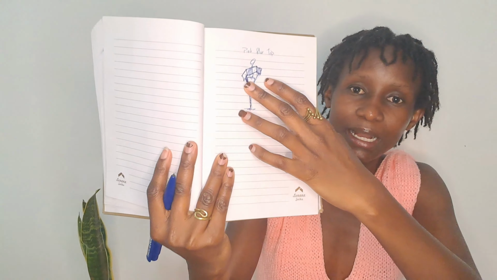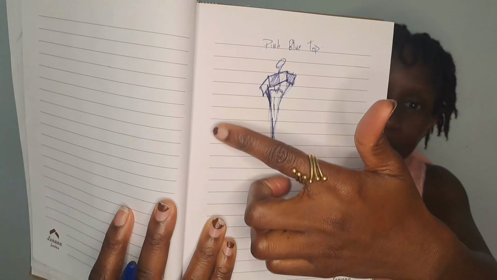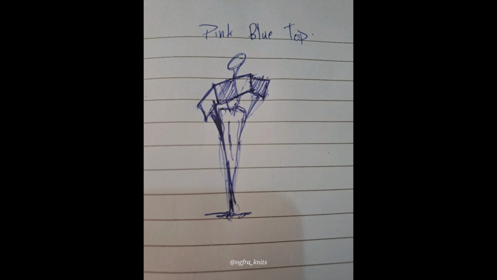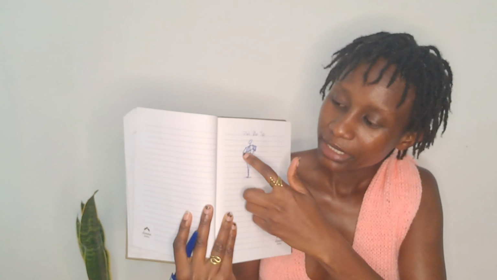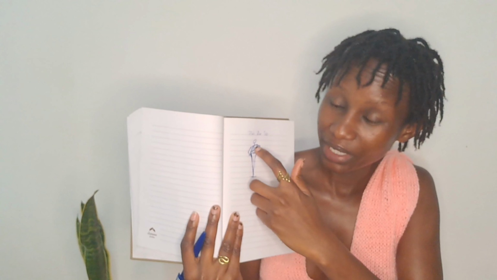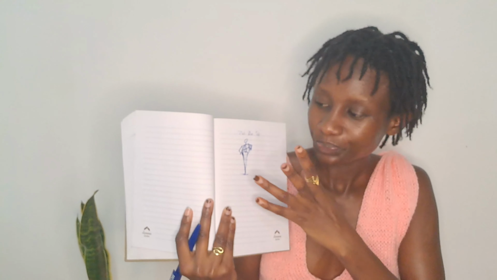For example, here, this is a crop that I'm making. I think I'll take a close-up picture and just post it here. So it is boxy in a way. I'm thinking of doing 8 equal panels, and those 8 panels are going to make the whole top.